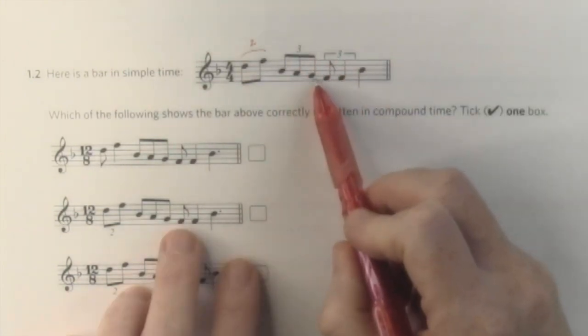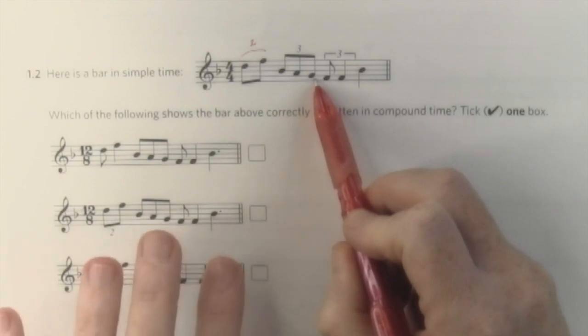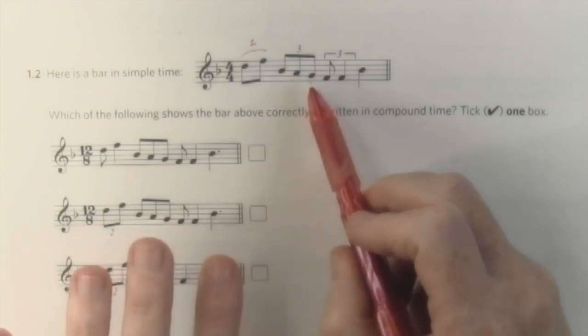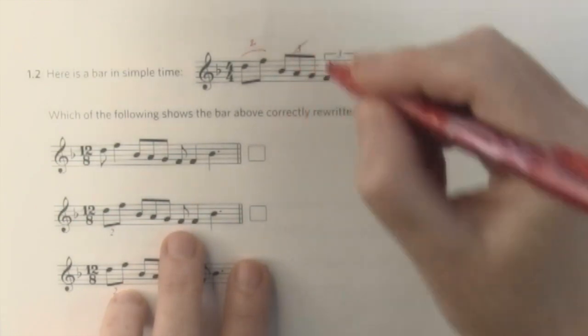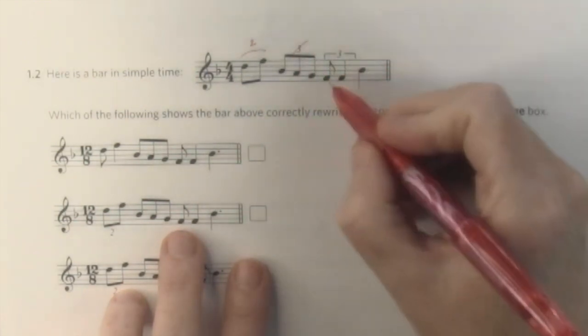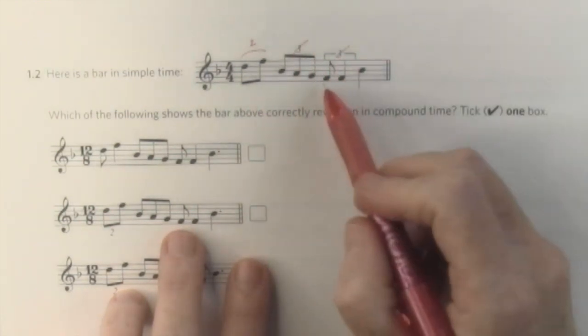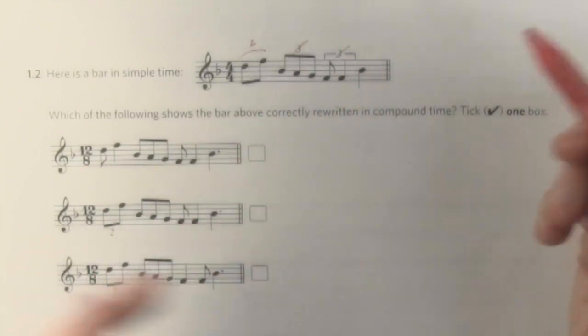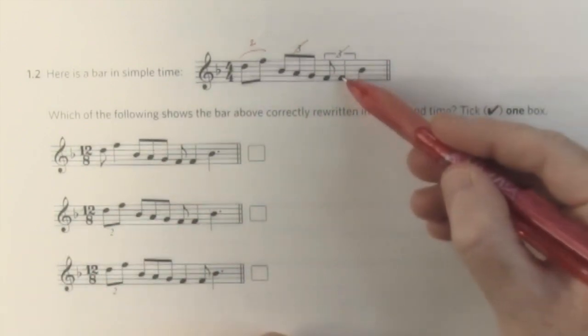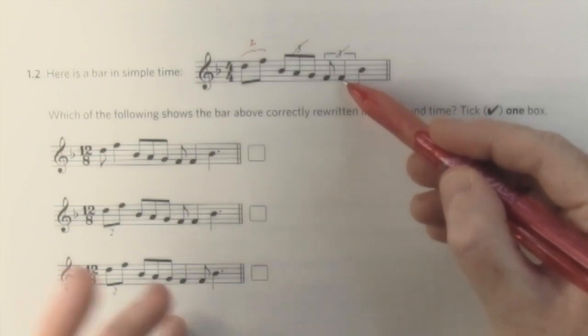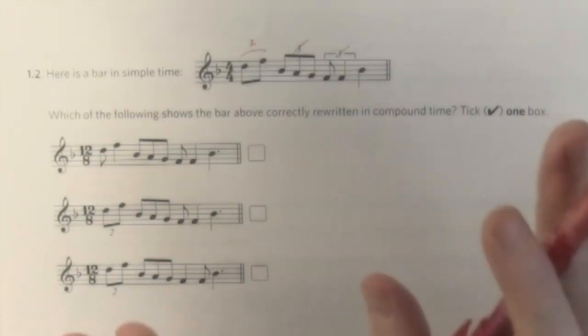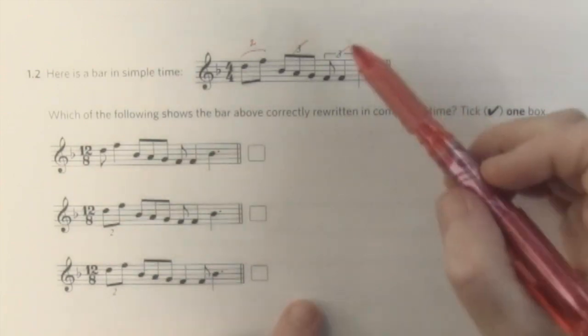These 3 people have each one seat in compound time. So we don't need the special symbol. What's happening here? Just 3 quavers differently written. These 2 quavers have been merged to form a crotchet. Never mind, it's still 3 quavers. The skeleton is 3 quavers.